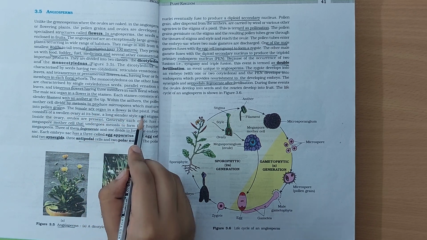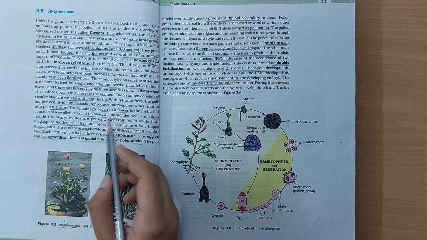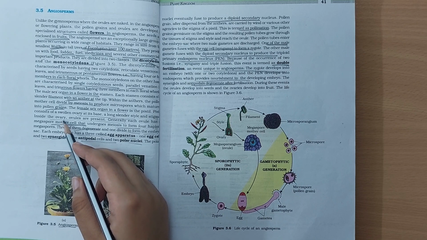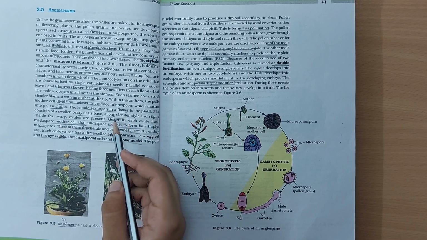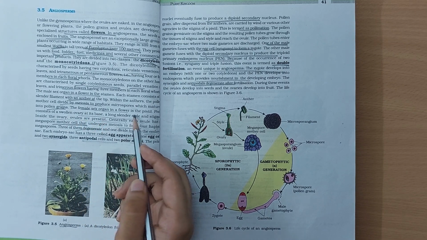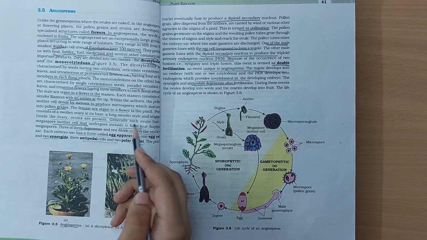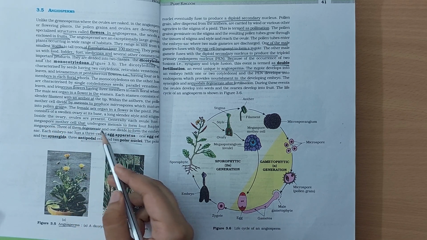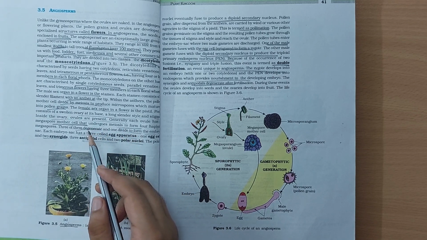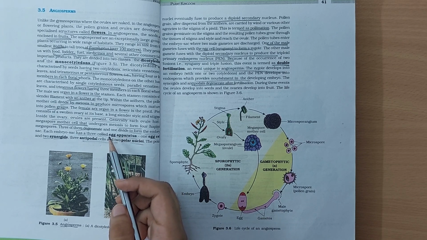The female sex organ in a flower is a pistil. Pistil consists of a swollen ovary at its base, a long slender style, and stigma. Inside the ovary, ovules are present. Generally, each ovule has a megaspore mother cell that undergoes meiosis to form 4 haploid megaspores. 3 of them degenerate and one divides to form the embryo sac.